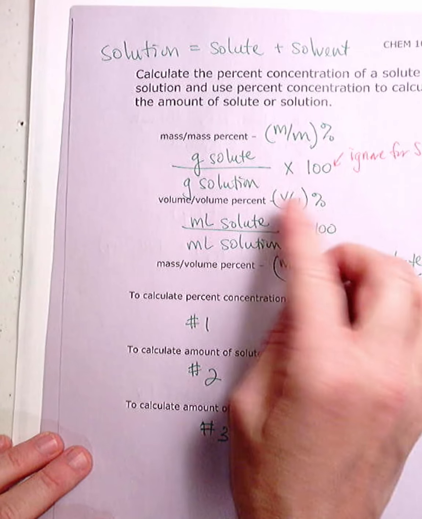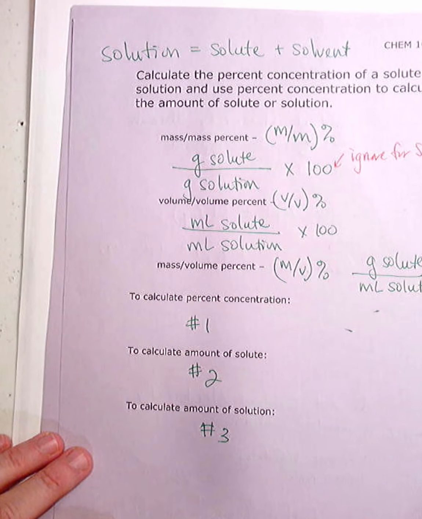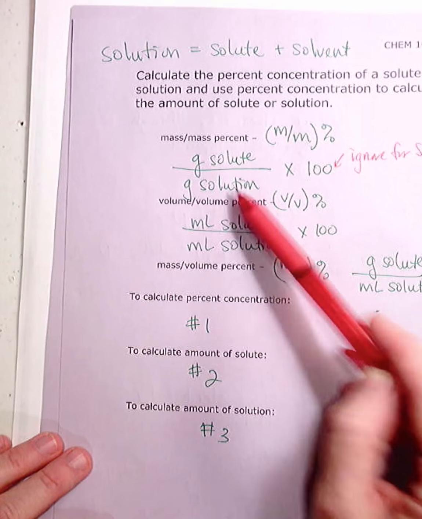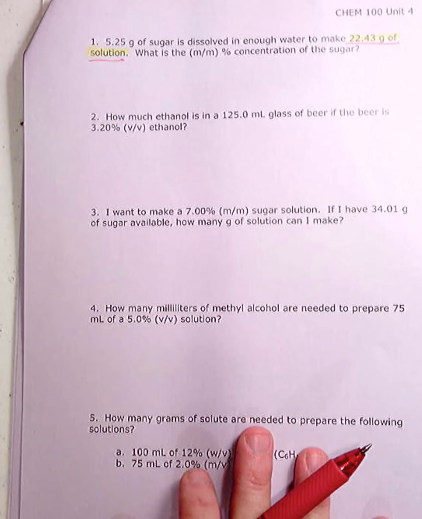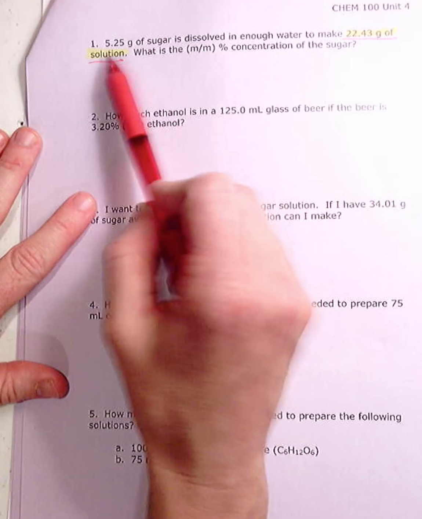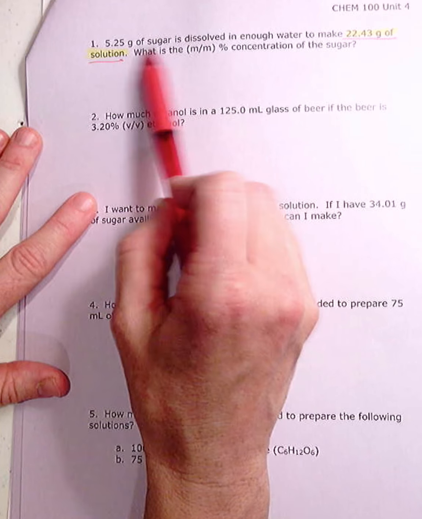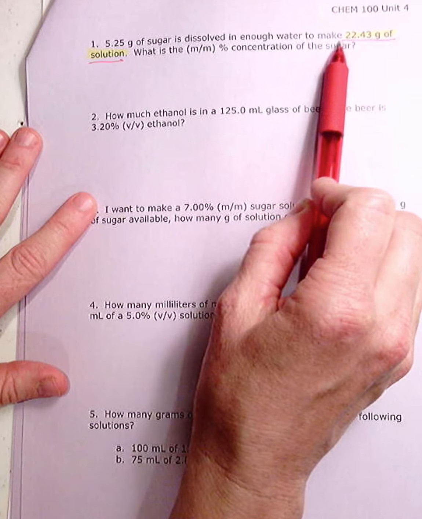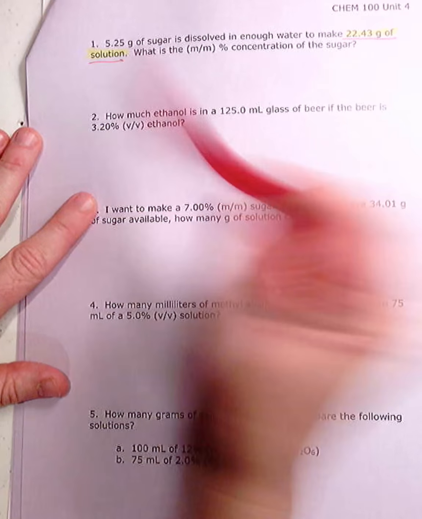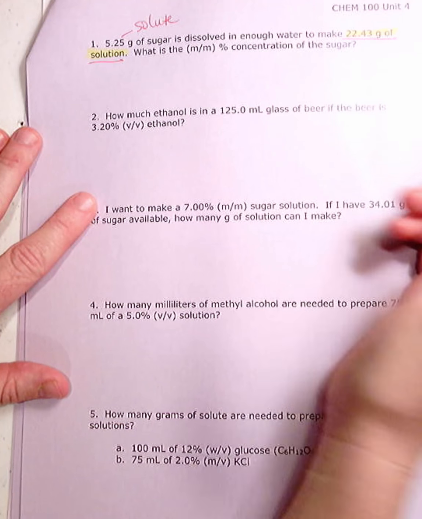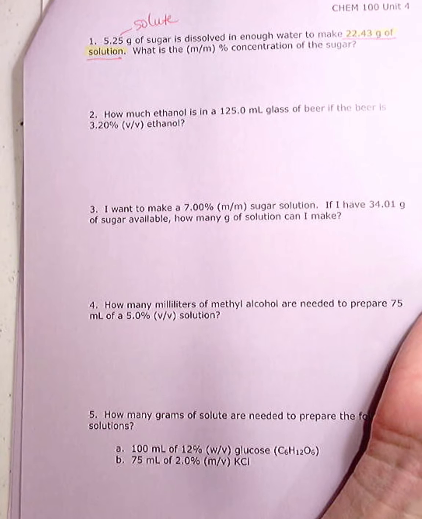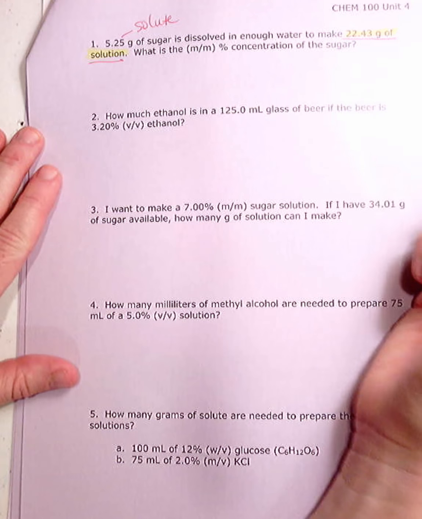The definition of mass percent is grams of solute over grams of solution. So I've already been given the grams of solution. I don't need to calculate it. But you're not always given that. Sometimes I would give you the grams of solvent. So to set this up, 5.25 grams of sugar is dissolved in enough water to make 22.43 grams of solution. So this is my solute, and that's my solution. I'm just going to plug and chug and pay attention to significant figures as always.